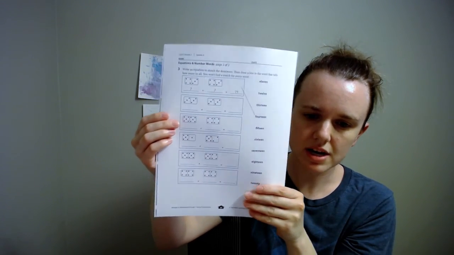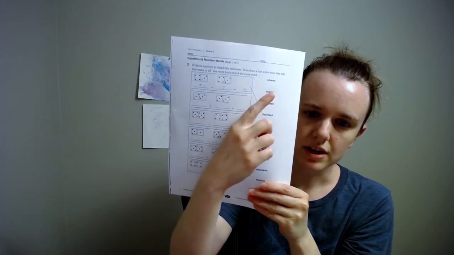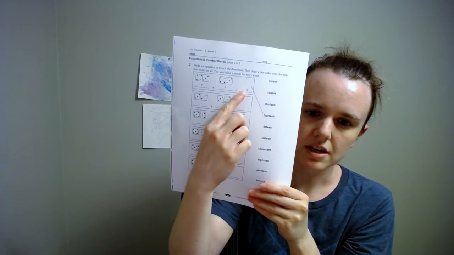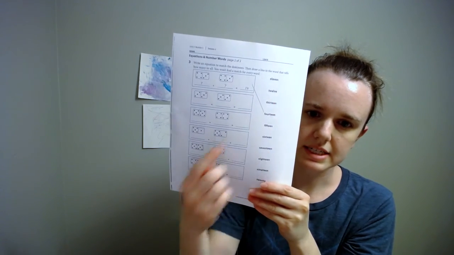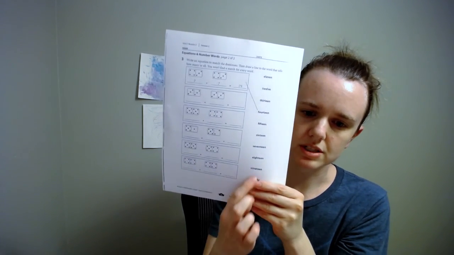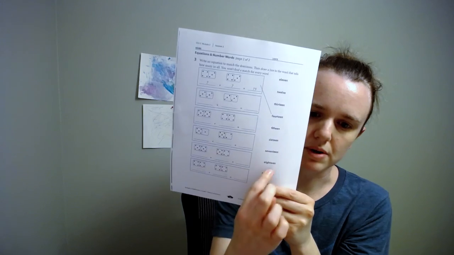And then at the very end, you're going to match your totals, your ending number, to the number word that matches over here. And it does say that you won't find a match for every word, so you're not going to find all of these number words over here. You're going to draw a line to match.